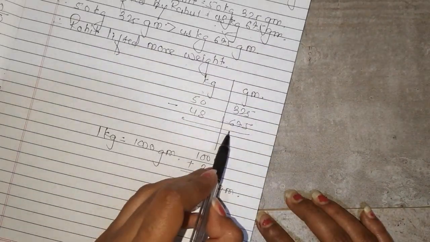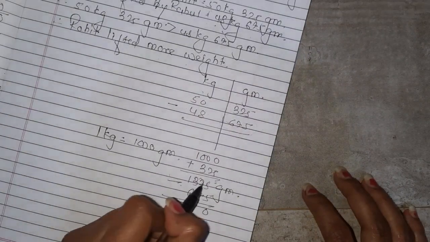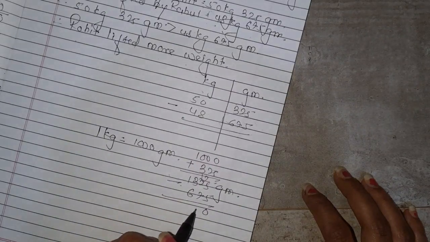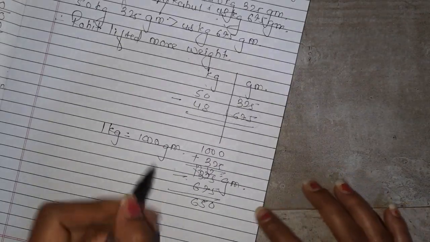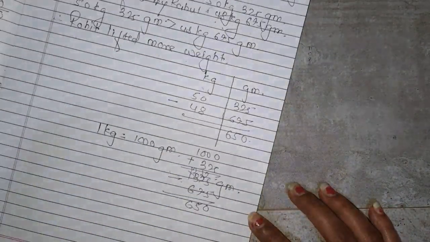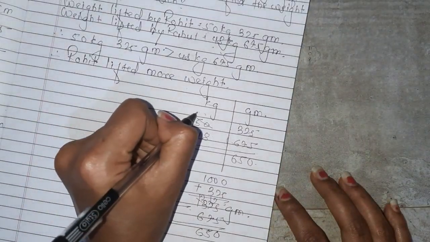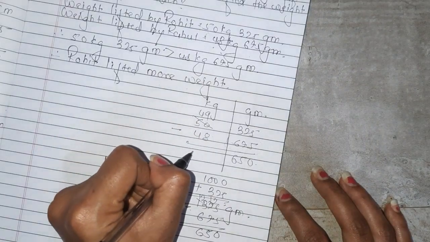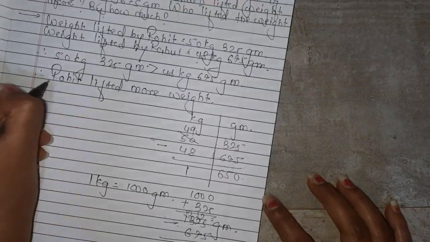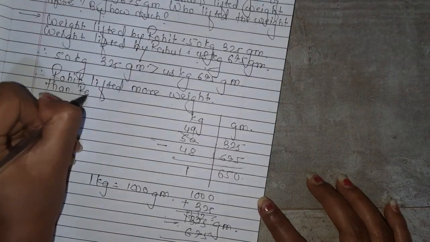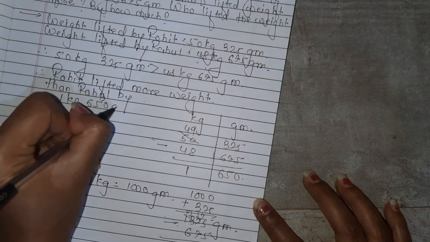Minus 675: you will write 650 here. As you have taken 1 kg from this side, you have to deduct it. 50 minus 1 is 49. 49 minus 48 is 1. So Rohit lifted more weight than Rahul by 1 kg 650 grams.